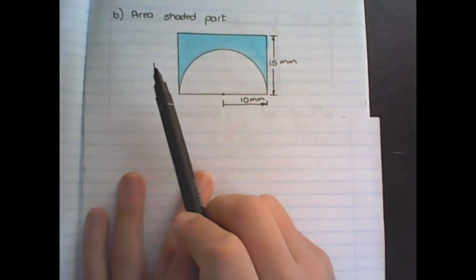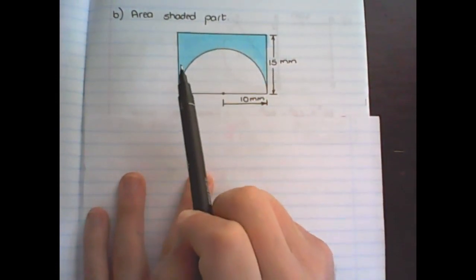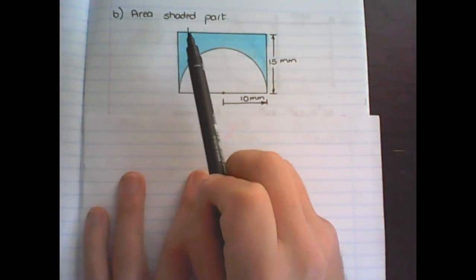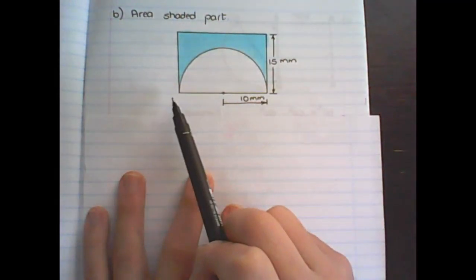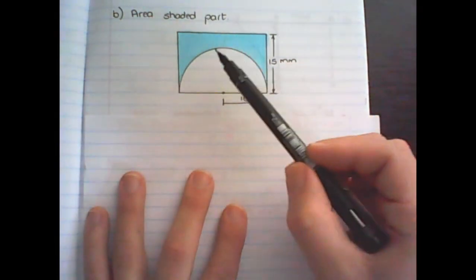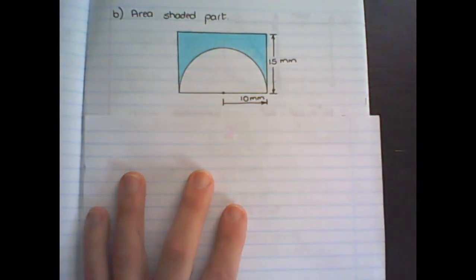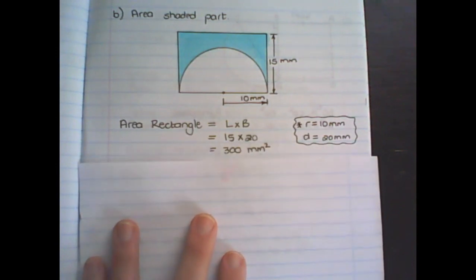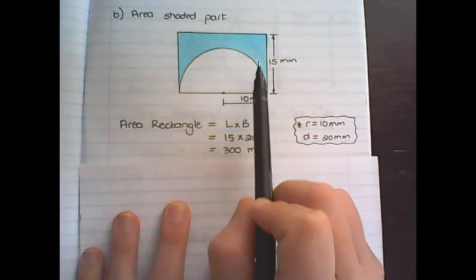In our second example, we'll find the area of the shaded part, so the part colored in blue. If we look at the figure, we would have a rectangle and a semicircle, but we only want to find the area of the part colored in blue. So let us first find the full area of the rectangle.